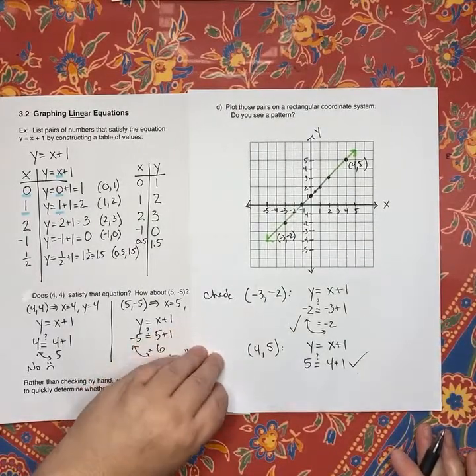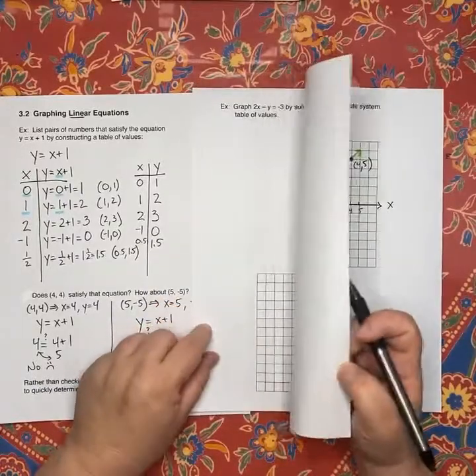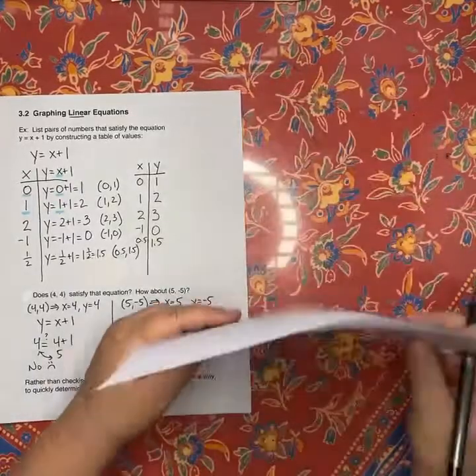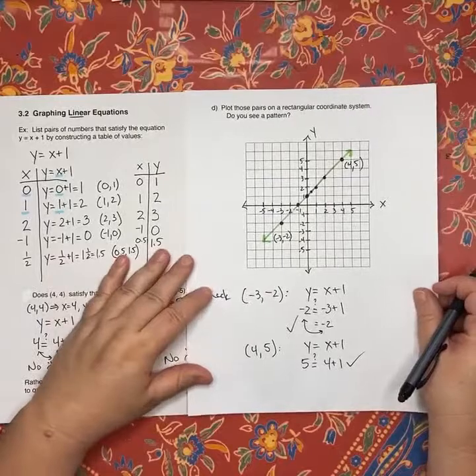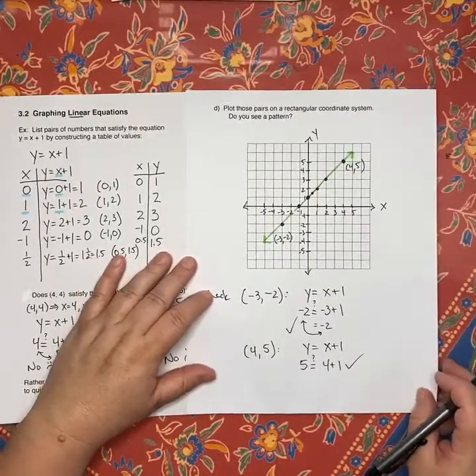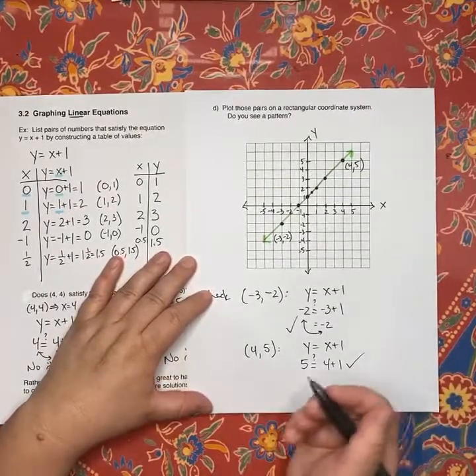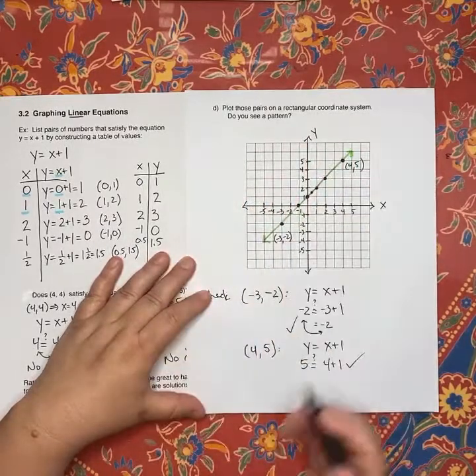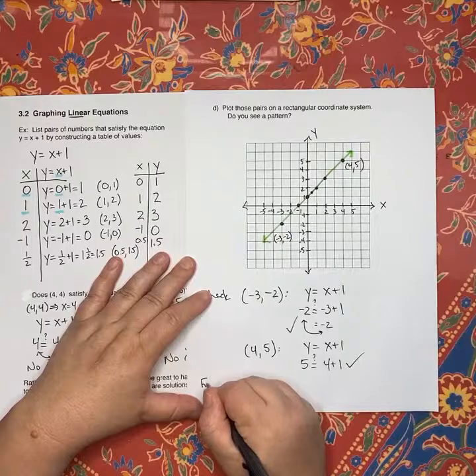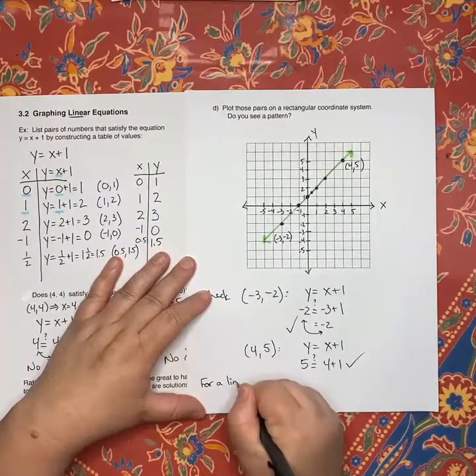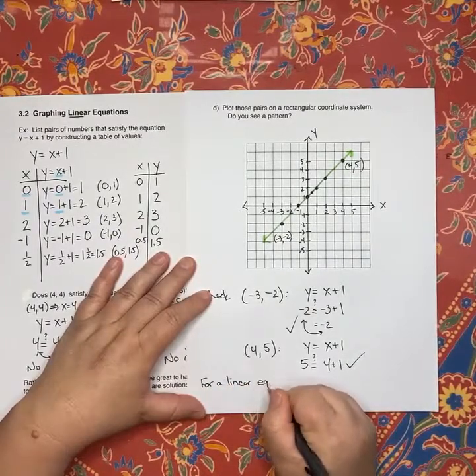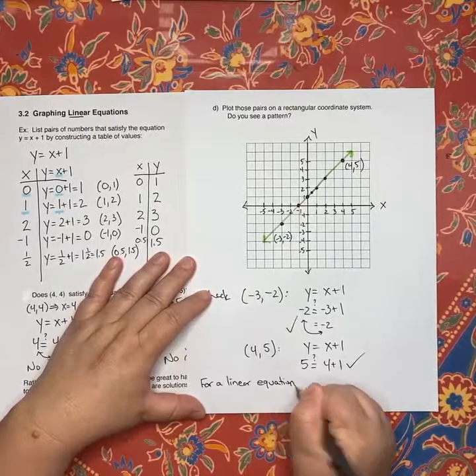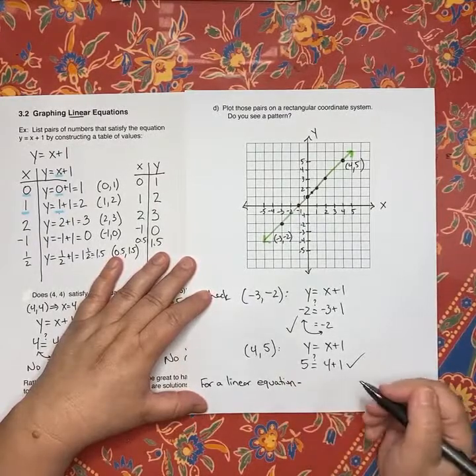So what is the cool thing we discover? I wanted to double check that I hadn't said it on the next page before I write it down. Here is this I give to you. This is the fact. For a linear equation, we're going to talk about what that looks like. But for a linear equation, you ready?